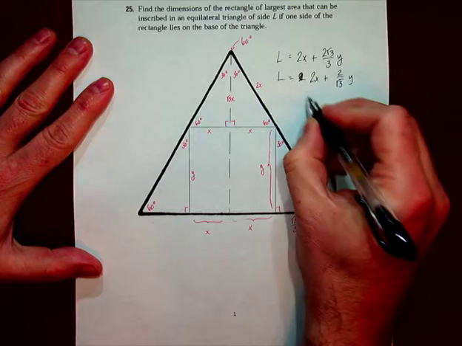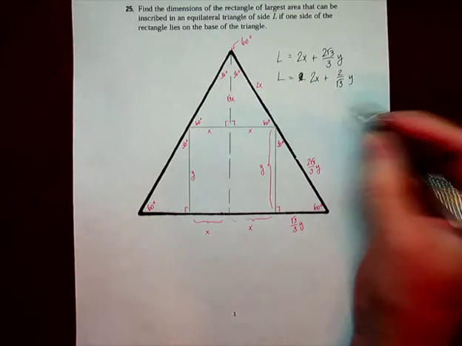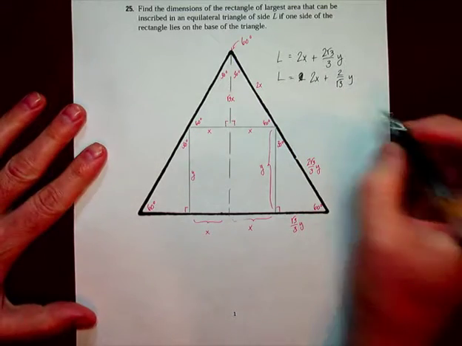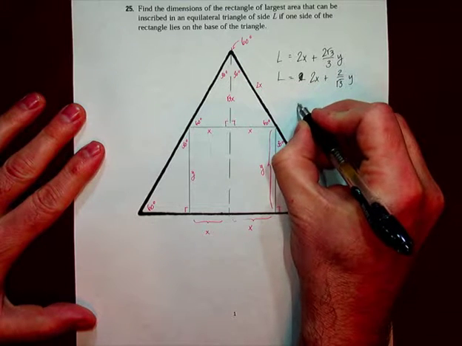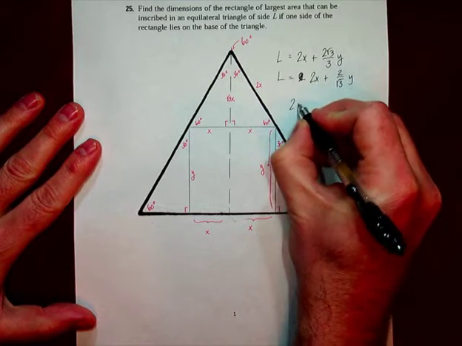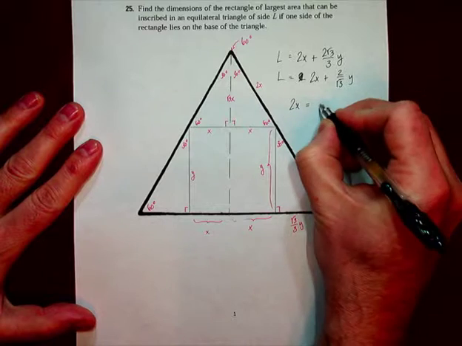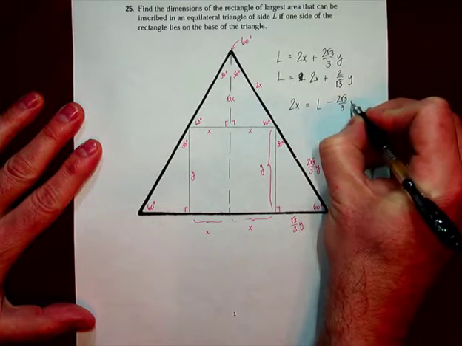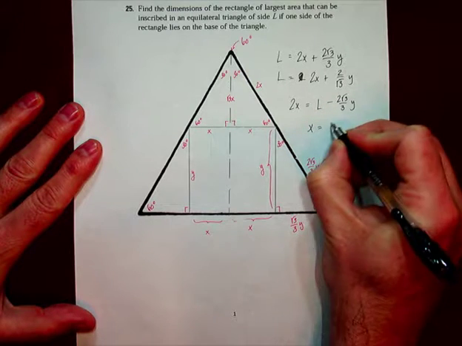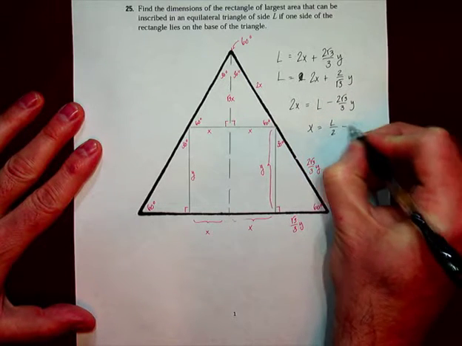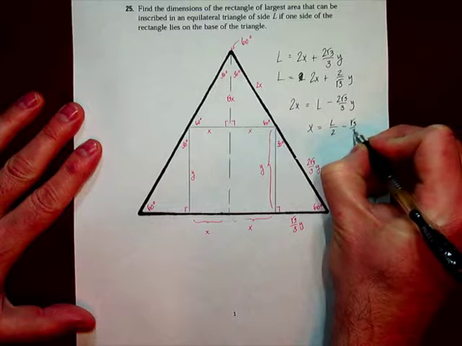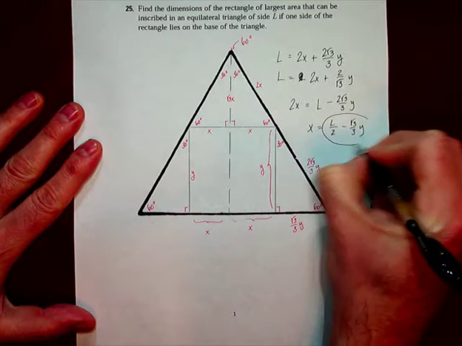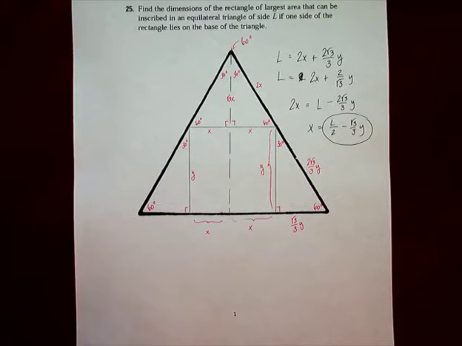So let's go ahead and do what we had originally said. Let's find it in terms of x. So we have 2x is equal to L minus 2√3 over 3 y, or x is equal to L over 2 minus √3 over 3 y. Well, that's all well and good. That's going to be something that we plug in for x.